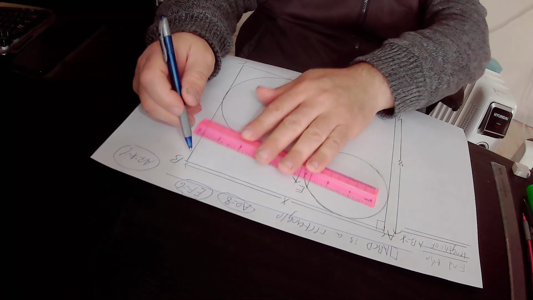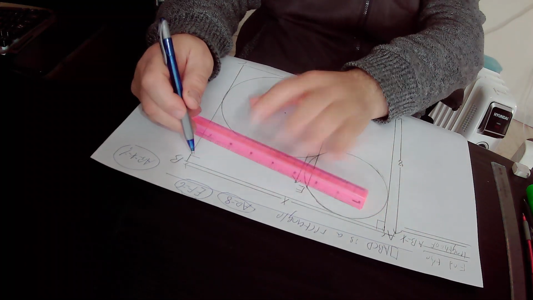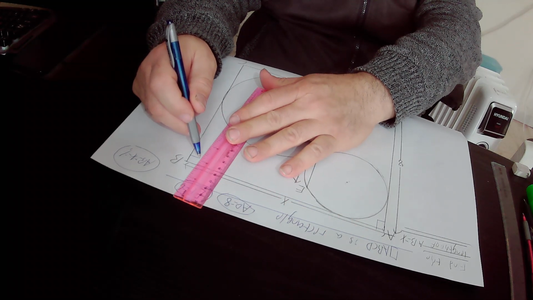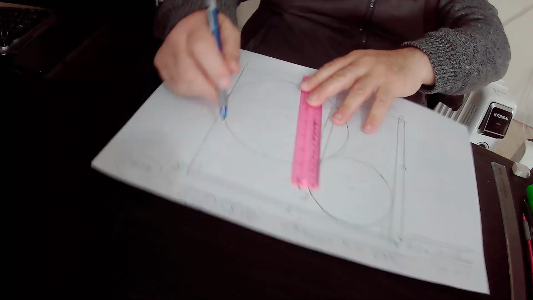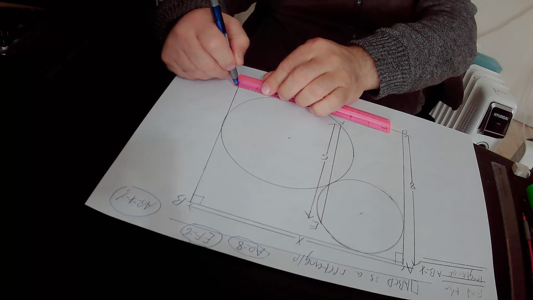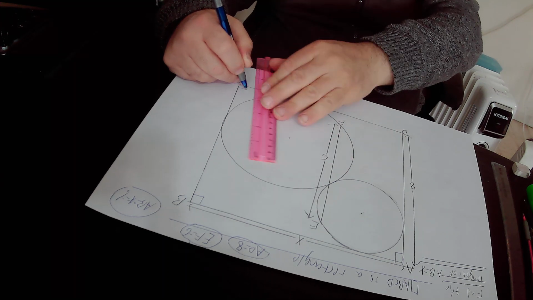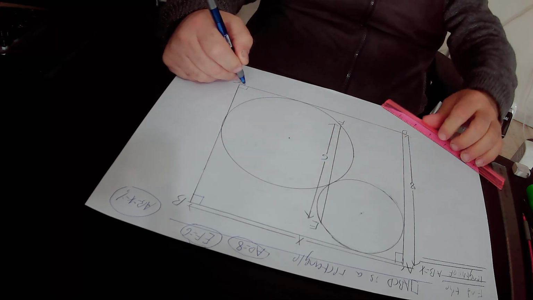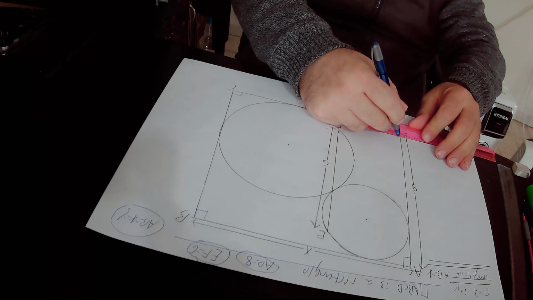This angle also equals 90 degrees. This angle equals 90 degrees. And finally, this angle also equals 90 degrees.